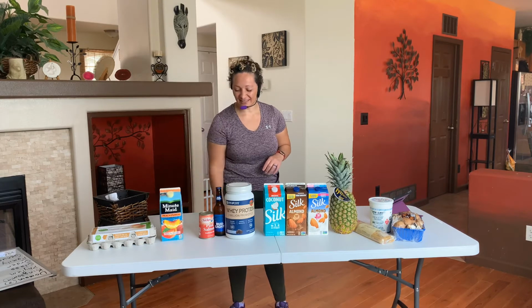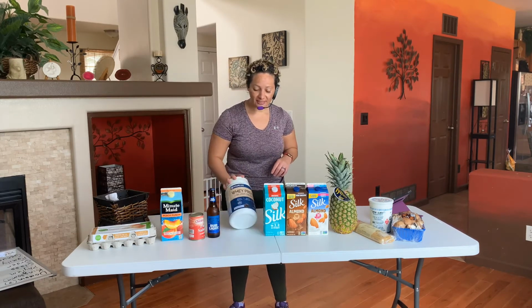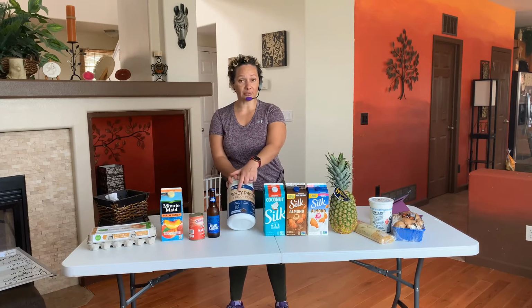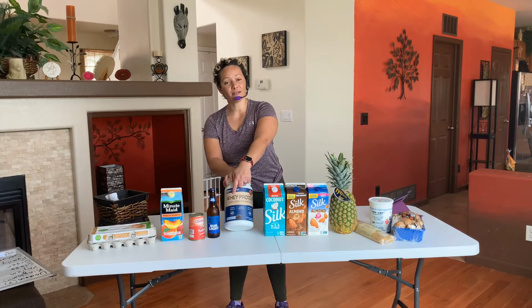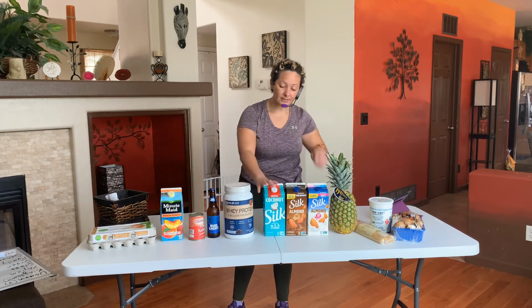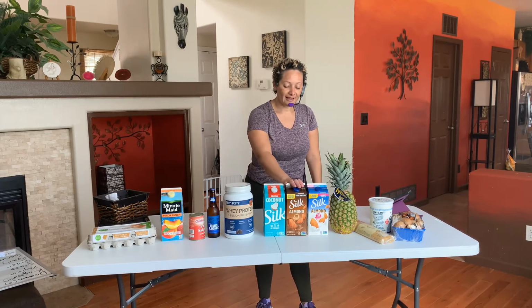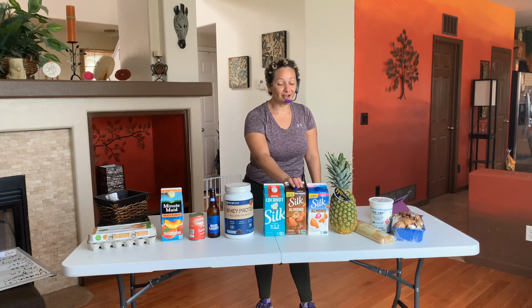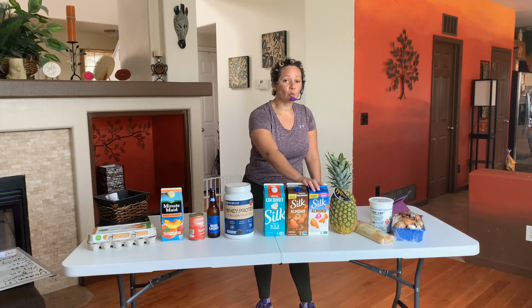I'll tell you about this as I go through it. I have some salmon, beer. This is protein, but it is whey protein. I don't know if you can see that on there. And whey comes from cows. So it comes from milk. Milk comes from cows. Got some coconut milk. Not really milk. It comes from coconuts. I have some chocolate almond milk. Obviously, you see what I like. And I have some regular almond milk. I purposely put both of these out.